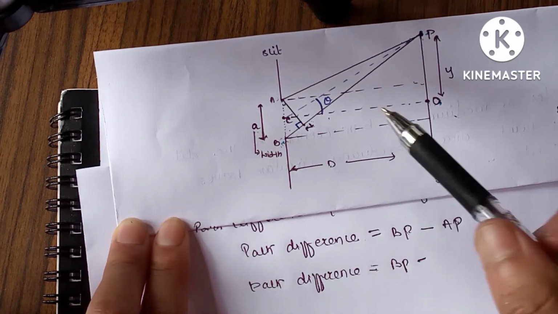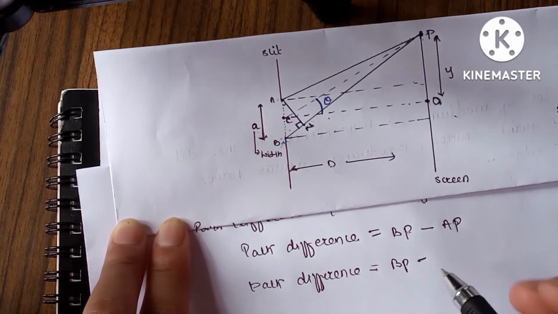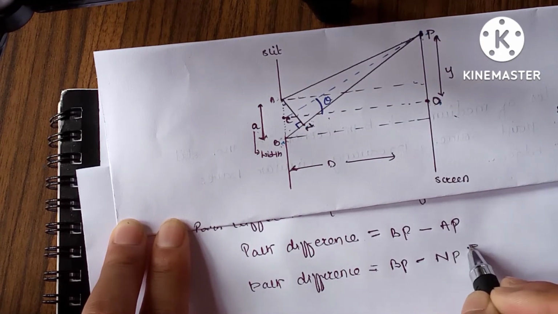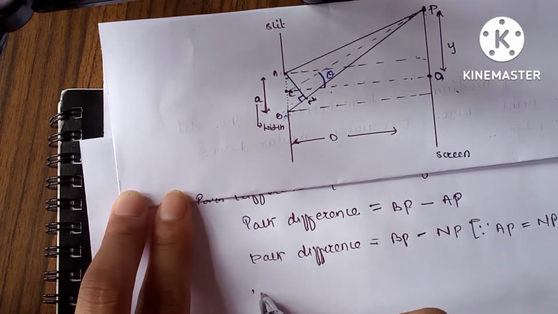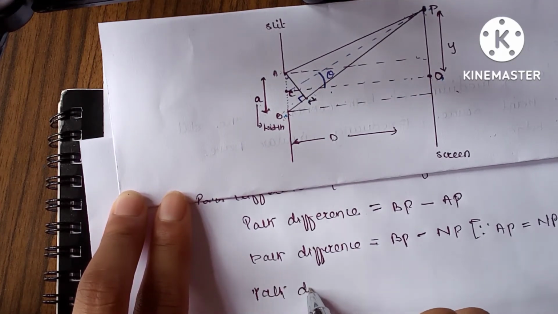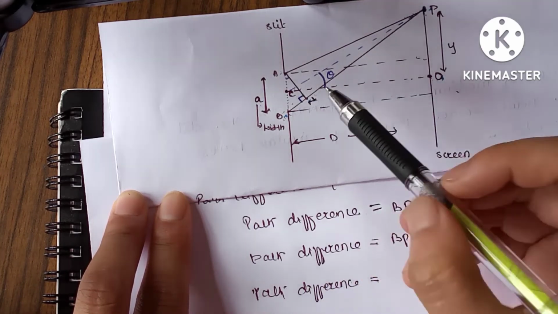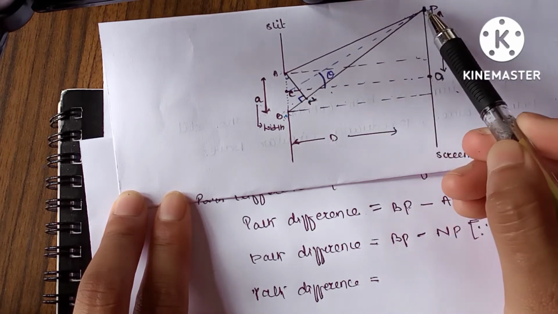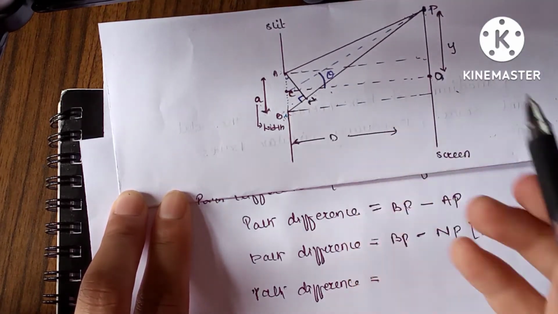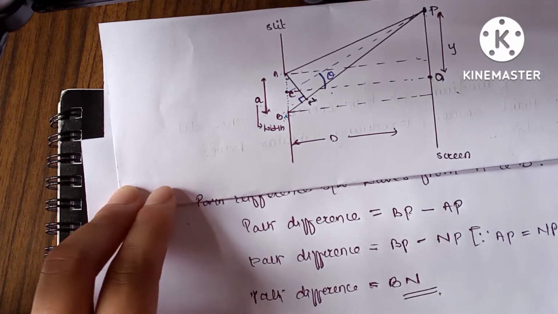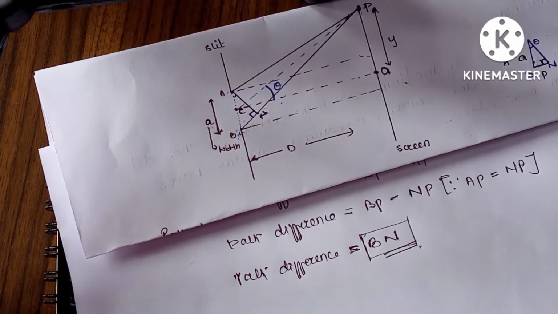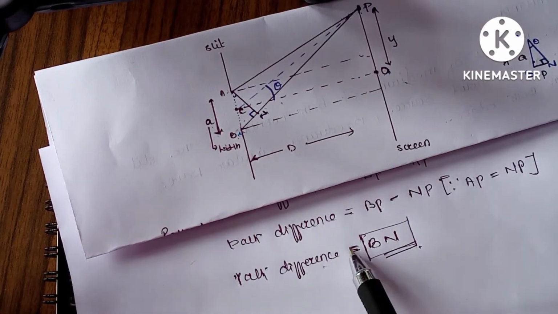As we know that AP is equal to NP, we can write NP in place of AP. So path difference equals BP minus NP, so we are going to get only BN. So your path difference is going to be BN. Now we got the path difference that equals BN.